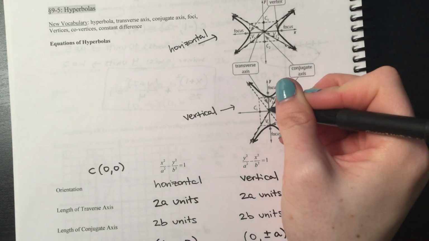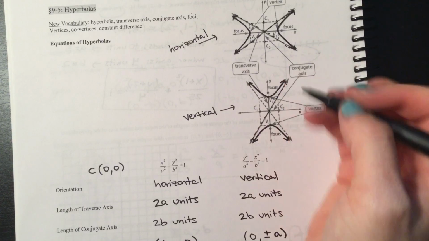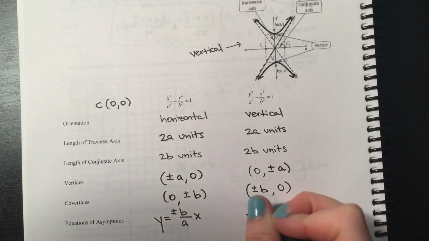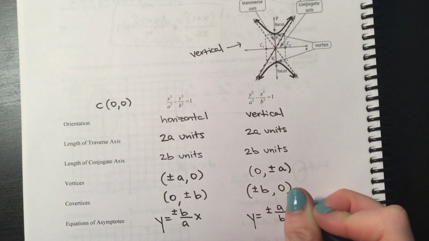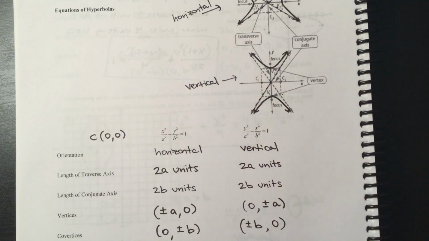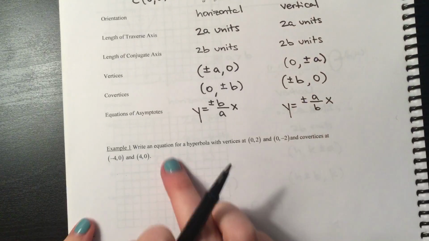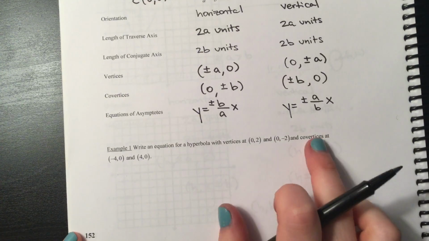Whereas this one, we go up A units and then to the right B units. Or for the second one, you go down A units and to the right B units. So this asymptote would be, the slope would be A over B or negative A over B times x. Both of them have y-intercepts of 0 because they go right through the origin. All right, so those are our asymptotes. So for these examples and the rest of this video, we're just going to be coming up with the equations for these hyperbolas.